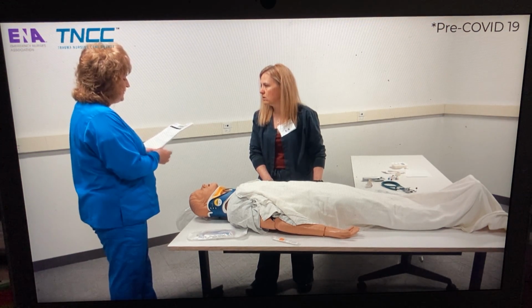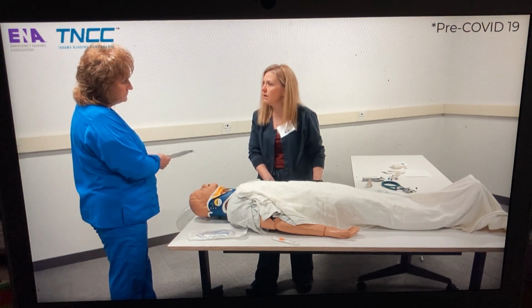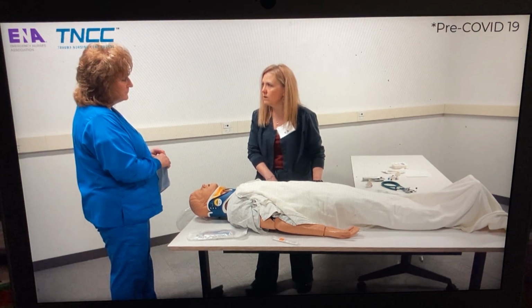Wonderful. What is the definitive care for this patient? Because of the significant head injury and neurotrauma, it's probably best that he's transferred to a trauma care center.